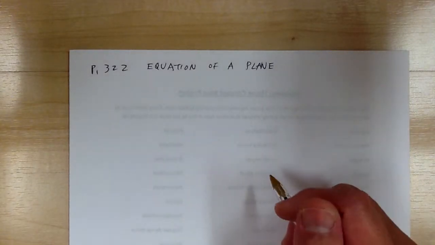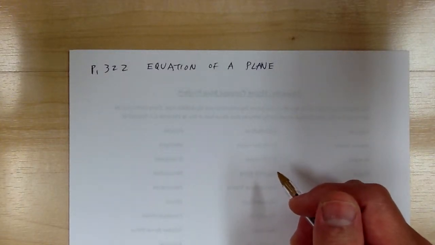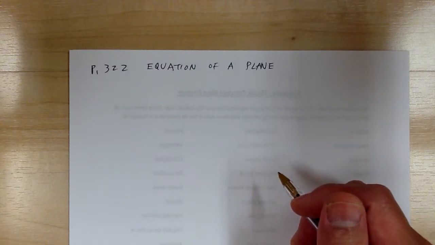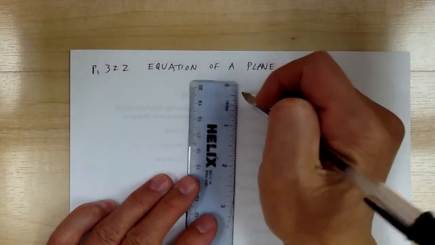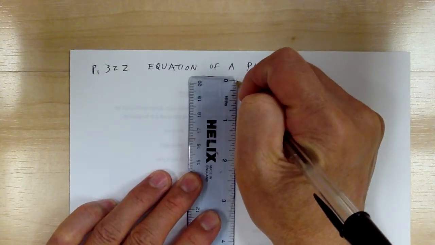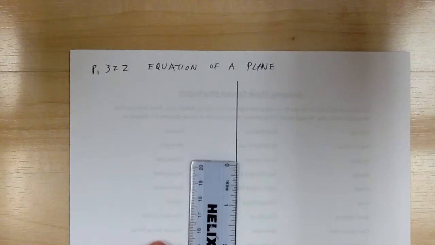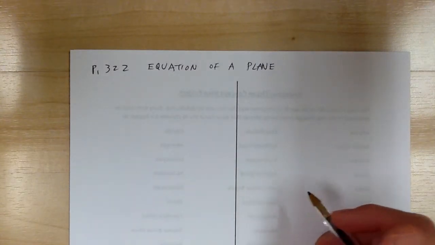Open your book to page 322. This lesson is on the equation of a plane. And this is going to be very similar to the two-dimensional. So I'm going to put them side by side so you can have something to compare with.